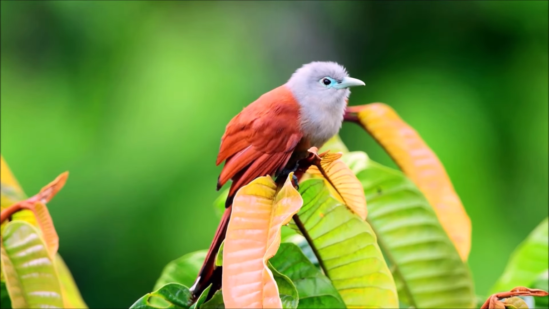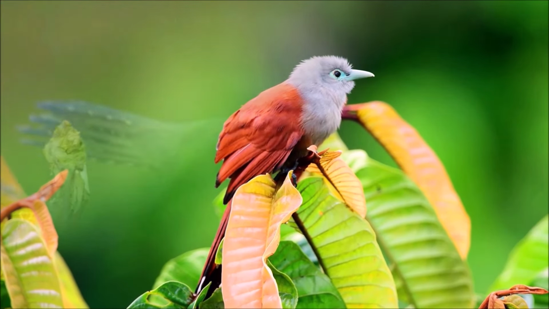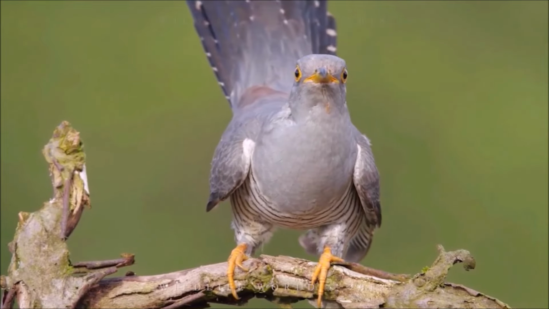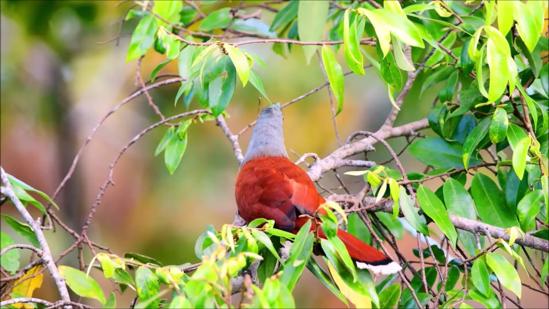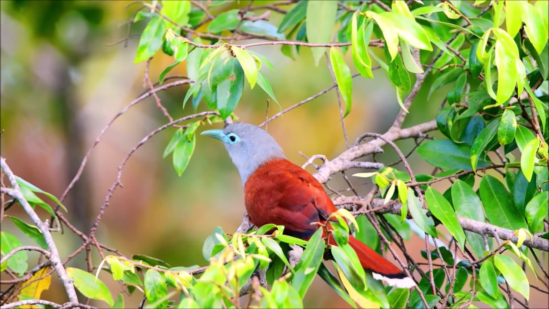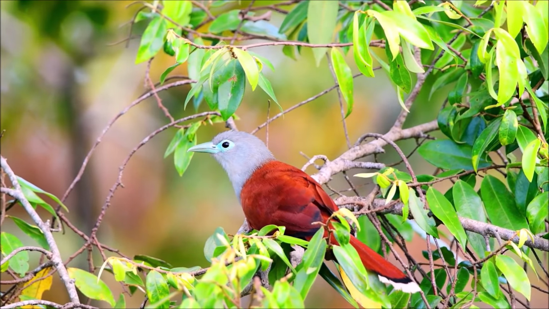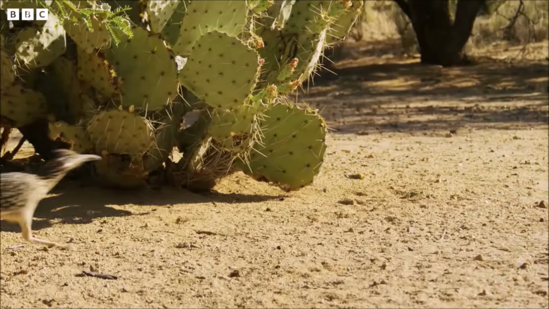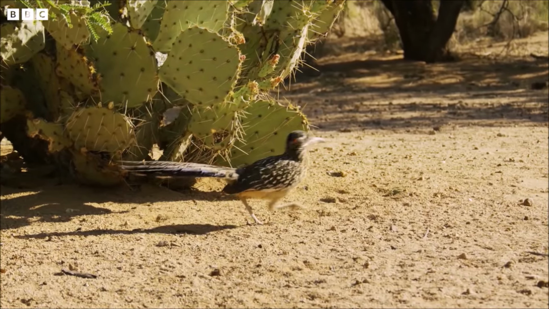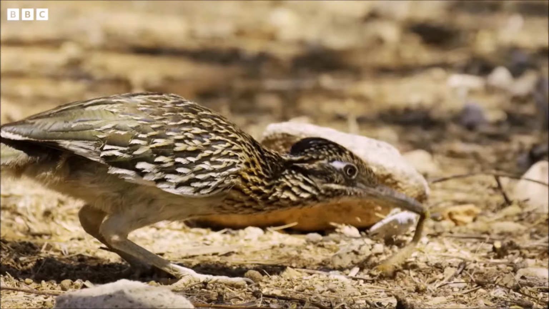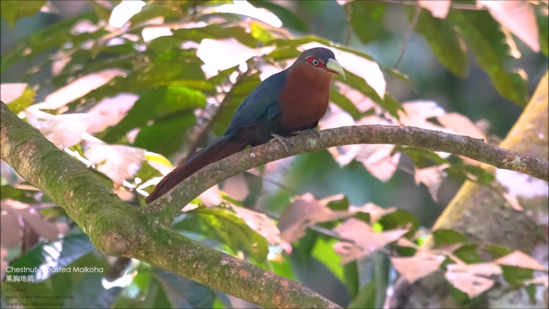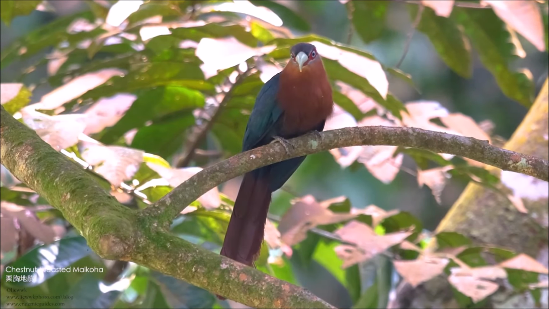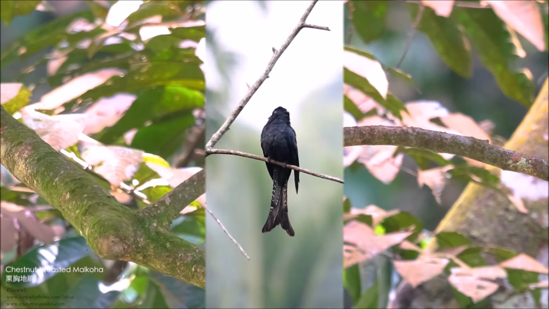The family includes different subfamilies. The Cuculinae are parasitic cuckoos, mostly found in the Old World, with slender bodies and long wings. The Phaenicophaeinae are non-parasitic and more terrestrial, including couas, malkohas, and ground cuckoos. Another subfamily, the Coccyzinae, comprises long-tailed arboreal species.